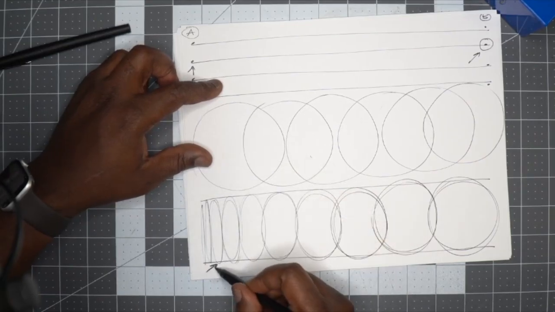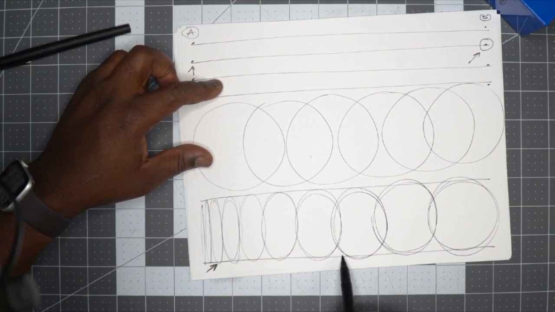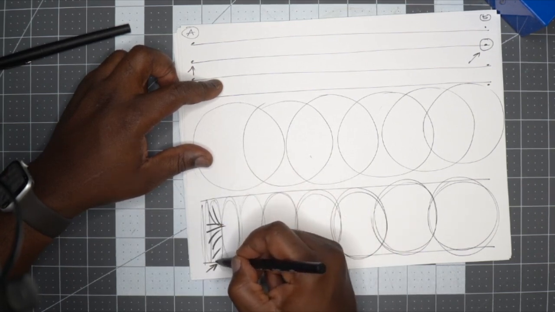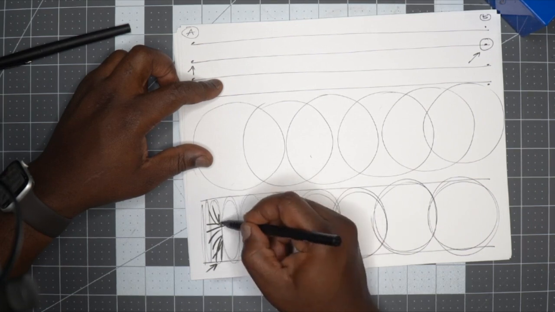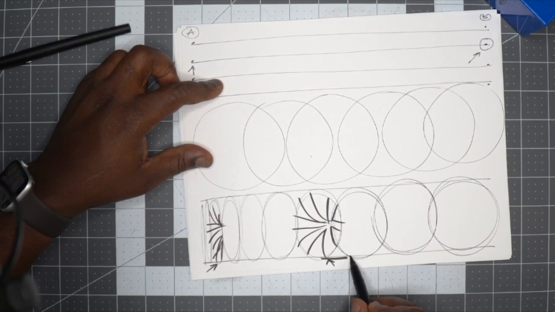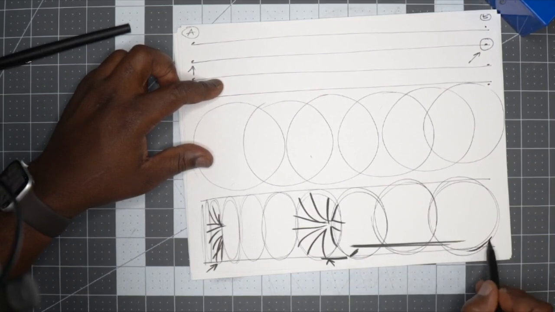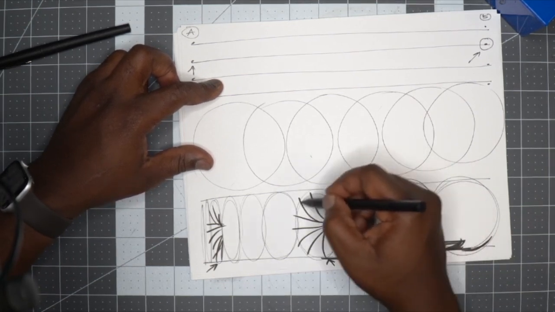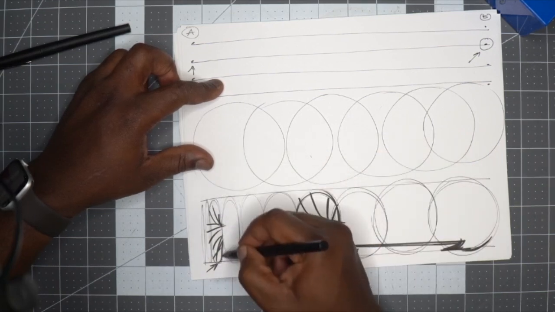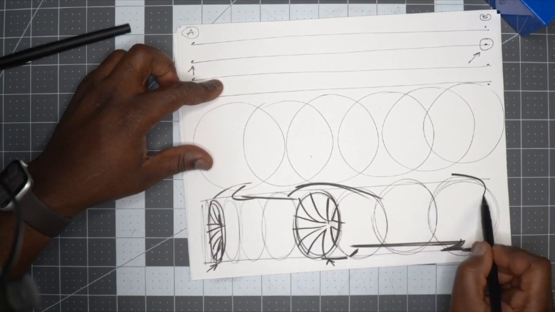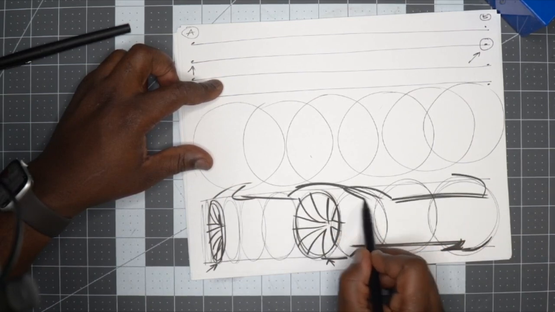So if I take 2 ellipses, say this one, and let's go ahead and use this one here, and I'm going to draw a few lines like so, a few lines here, and I'm going to go over, down like so, and I'll just capture this other ellipse, and before you know it, in no time, maybe you can guess what I'm drawing. I'm drawing a car.